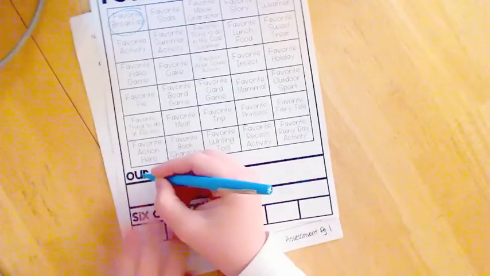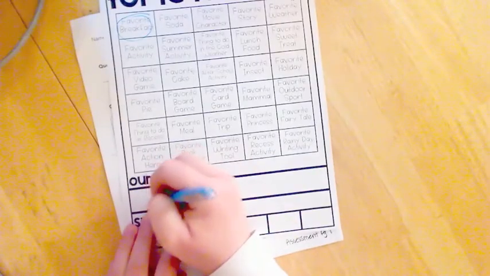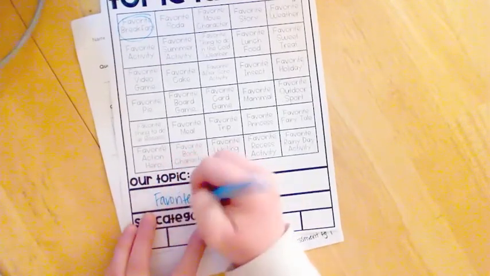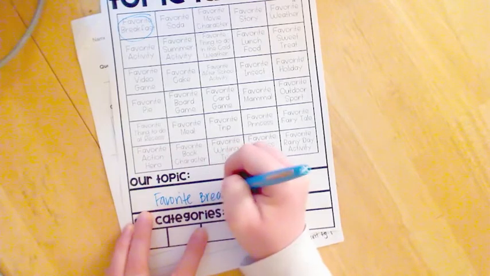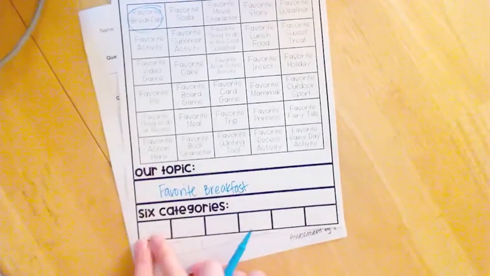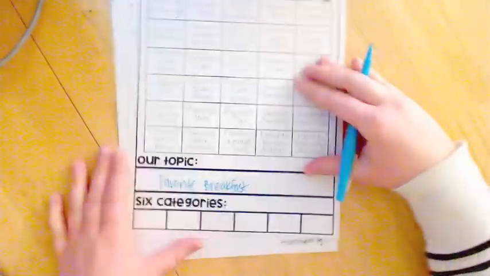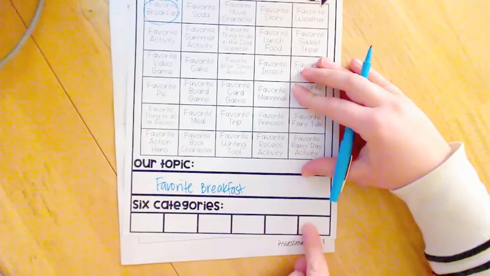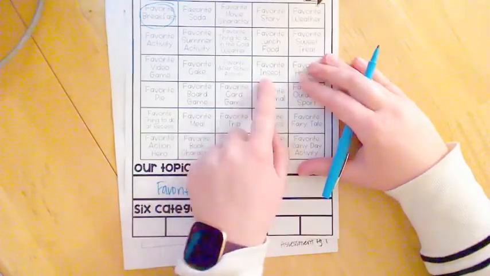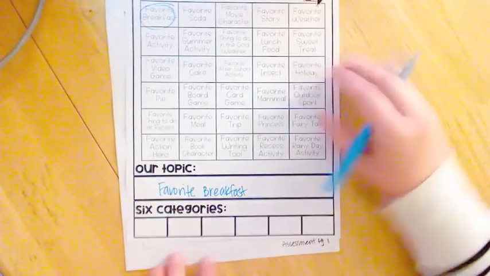So this is our topic. It's really my topic. Favorite breakfast. Now I get to create whatever categories I want, but they have to be breakfast items because that's my topic. If you chose favorite pie, then all of your categories are going to be pie flavors. If you chose favorite insect, then all of your categories are going to be insects.